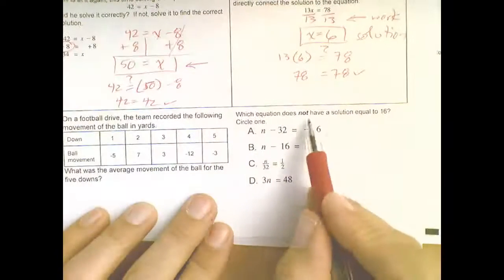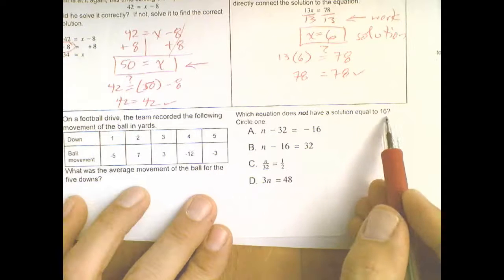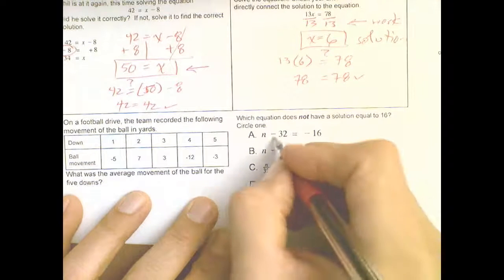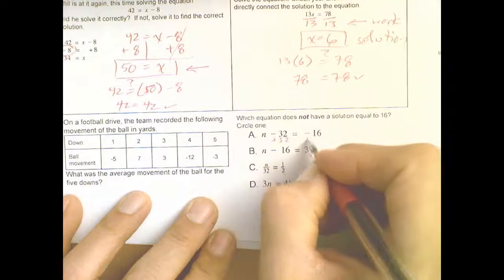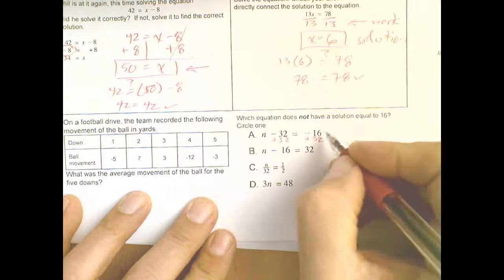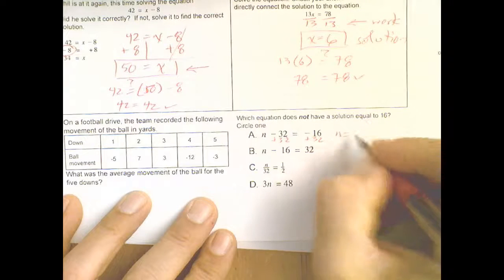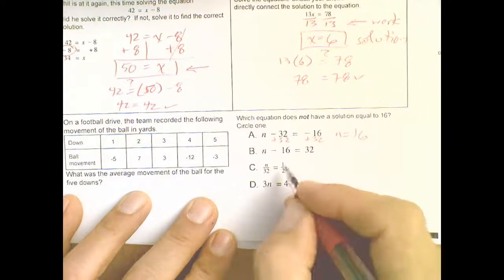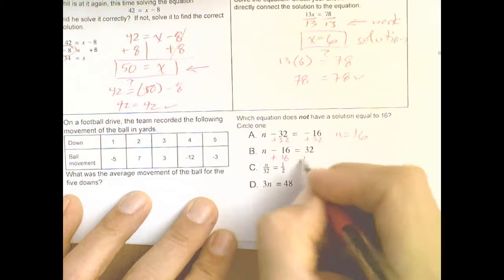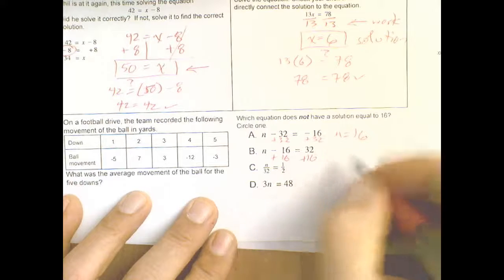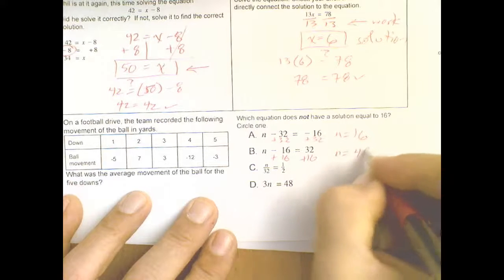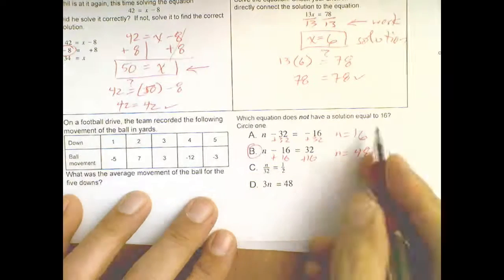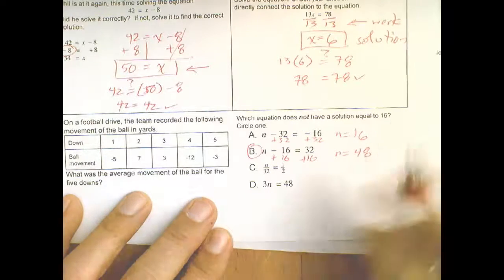Which equation does not have a solution equal to 16? Circle 1. Well, if I add 32 to both sides here, this will equal 16, so that's okay. Here I have to add 16 to both sides. Oh, there you go. 32 plus 16 is going to be 48. Boom. That is not equal to 16.